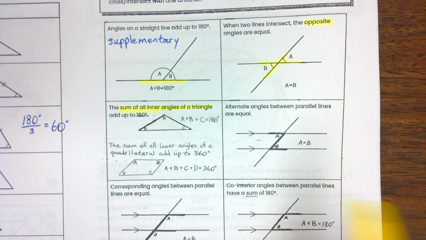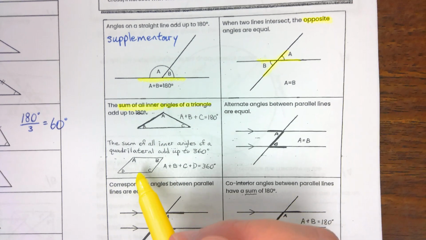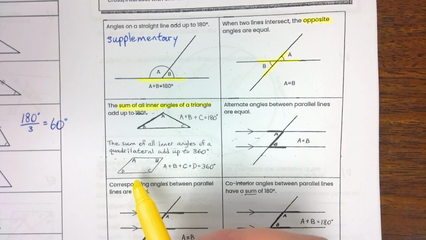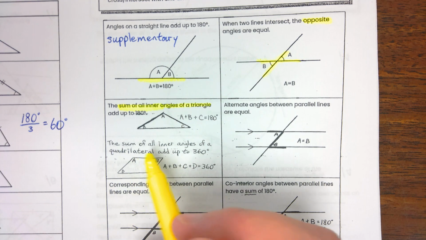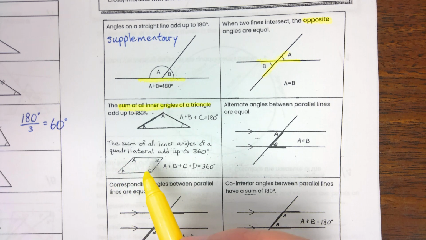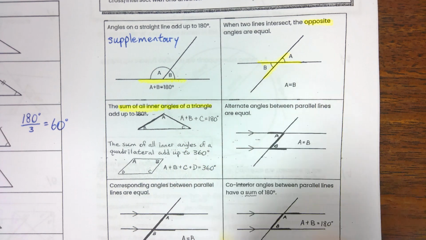Okay. Other than triangle, the other shape that you will see most often is the quadrilateral. So how many equal triangles do you see in this quadrilateral? Two, right? So 180 times 2, that's why it equals 360.